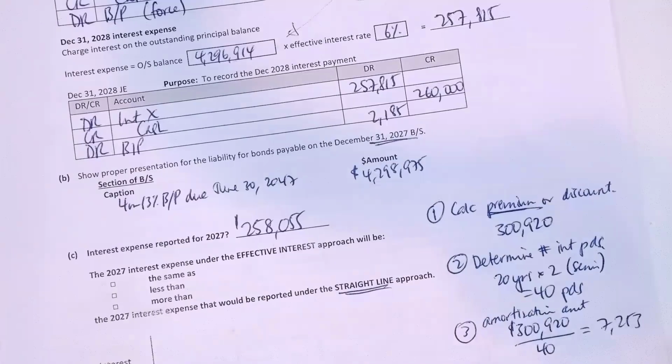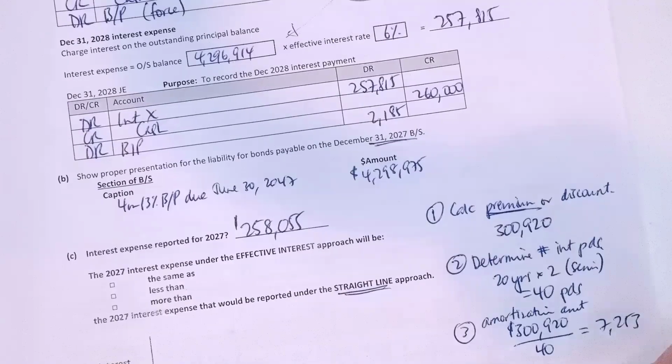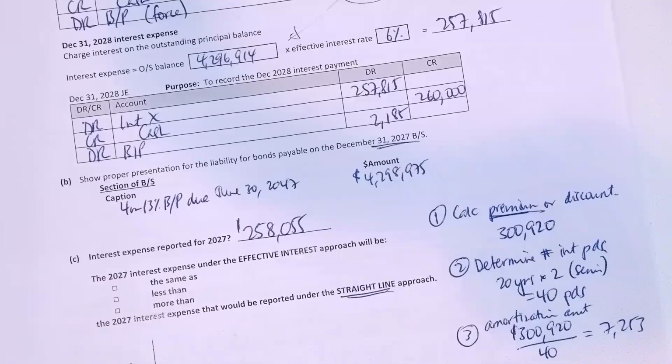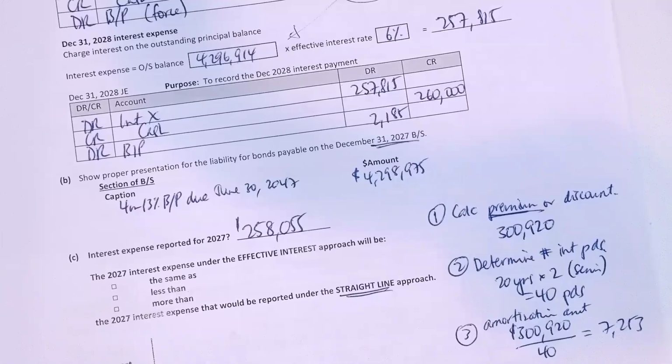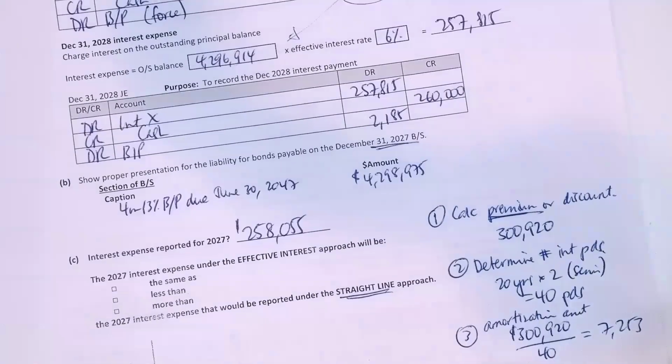And therefore, we actually force interest expense. We don't calculate interest expense directly. We know the cash, so whatever it takes to balance is the interest expense, which is 252,477.